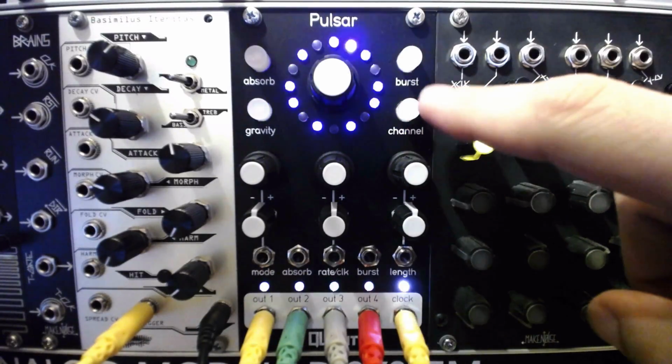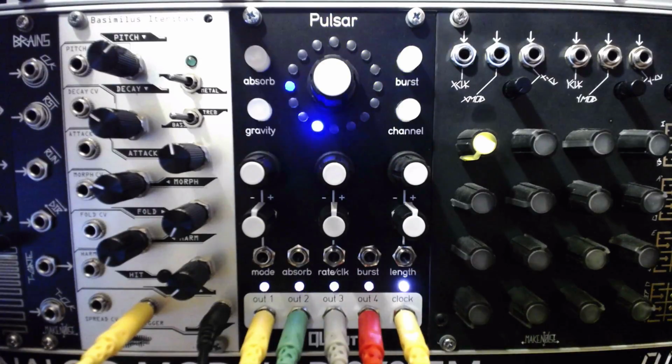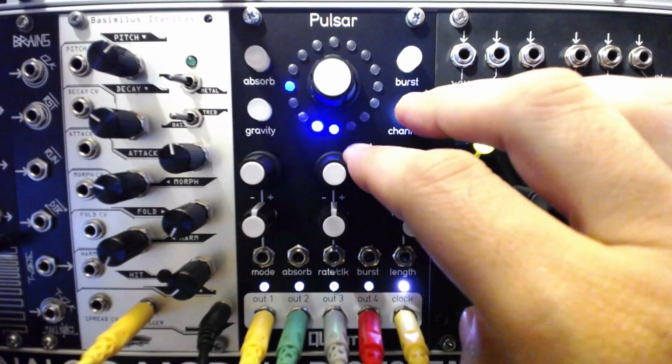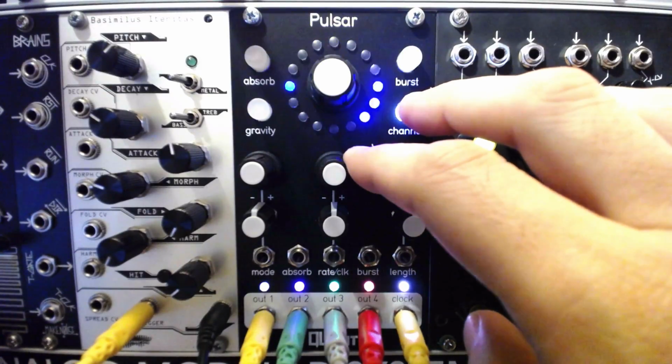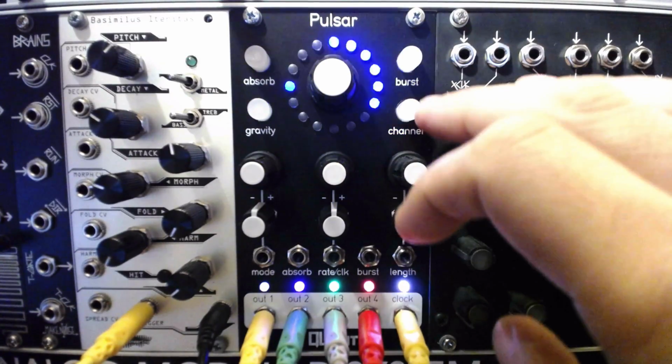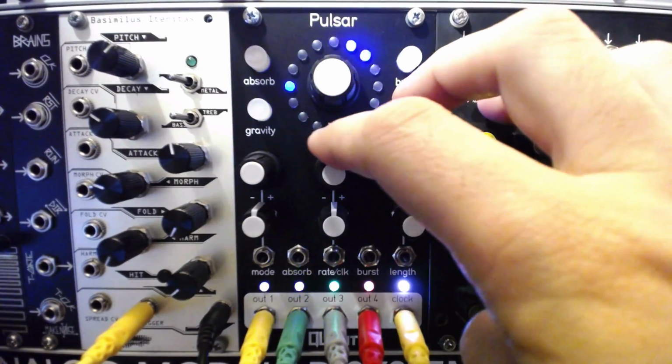Pulsar features 4 independent channels of up to 16-step sequences, selectable using the channel button. An additional output is dedicated to the internal clock, which can be set from 5 milliseconds to 16 seconds between pulses by holding channel and turning the rate clock knob.